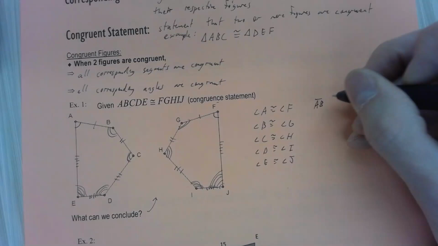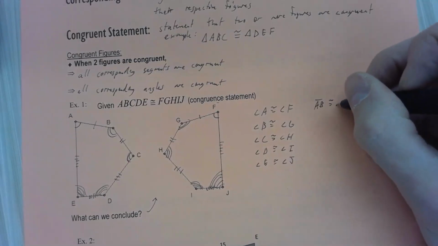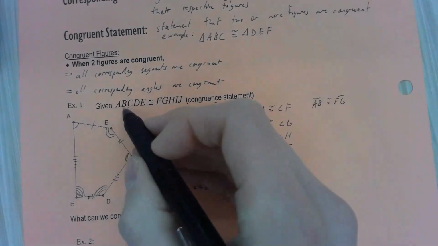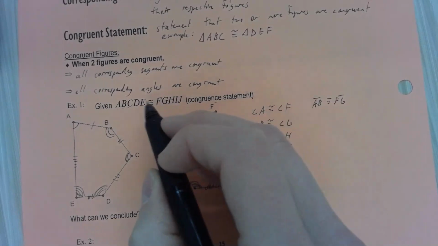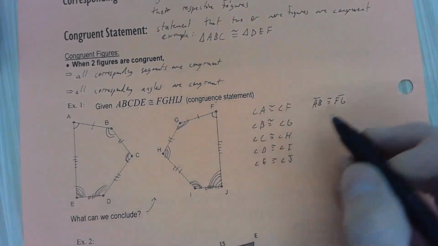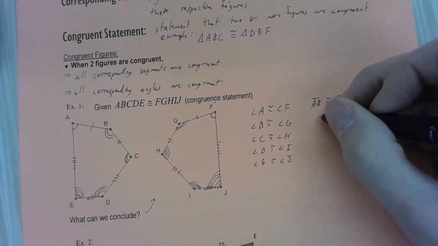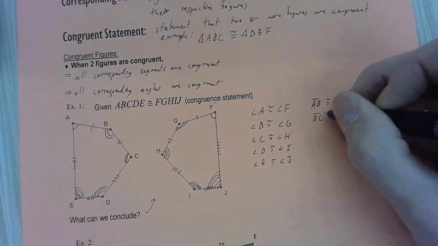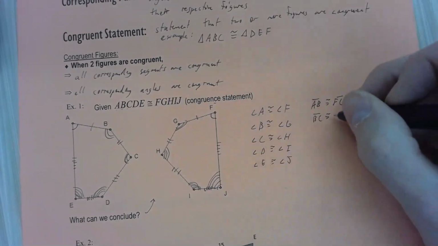And that segment AB is congruent to segment FG. We're just looking at the letters that are in the same position, and we're writing them out here. So BC is congruent to GH.